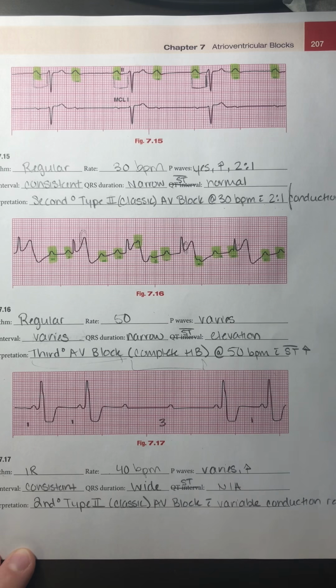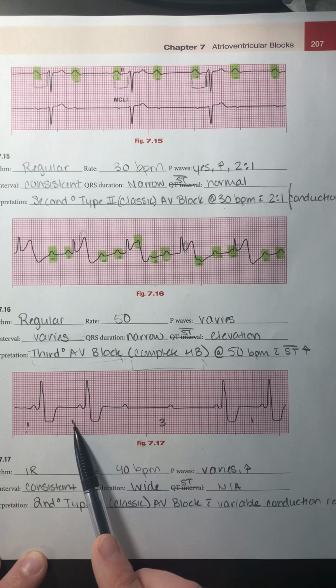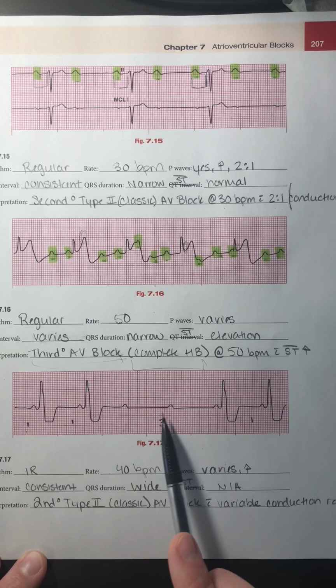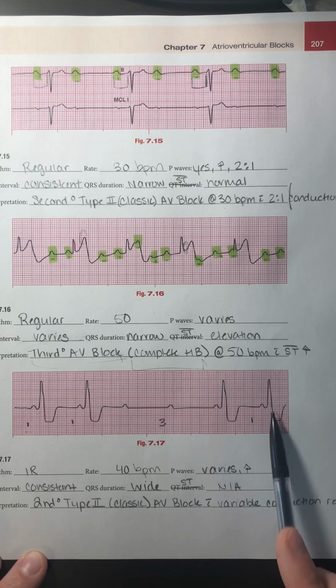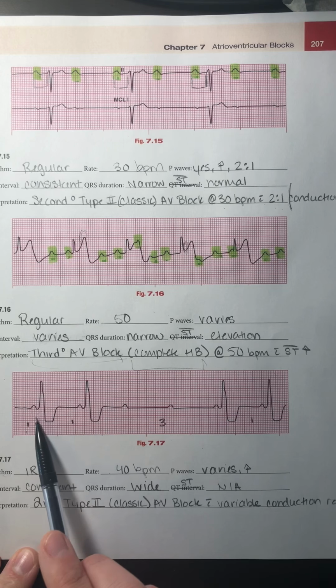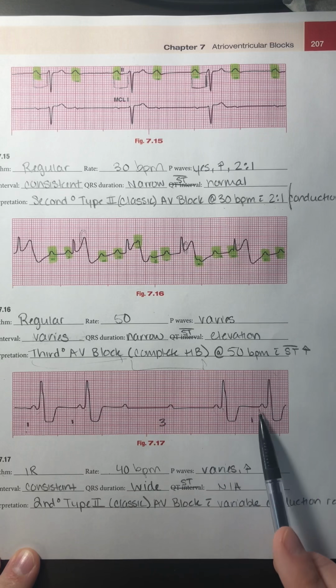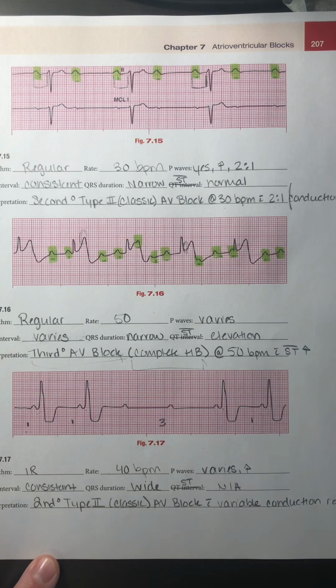For my P waves, they vary. So I kind of marked down here, I have 1 P wave for this QRS complex. I have 1 here, I have 3 here, and 1 here. When I do have a PR interval, it is consistent. This PR interval is the same as this PR interval, same as this PR interval, and this one is also the same. So I do have a consistent PR interval when I have a QRS that follows a P wave.